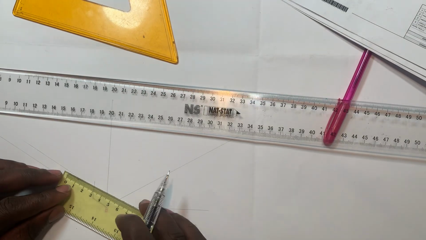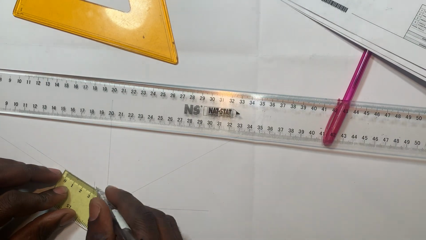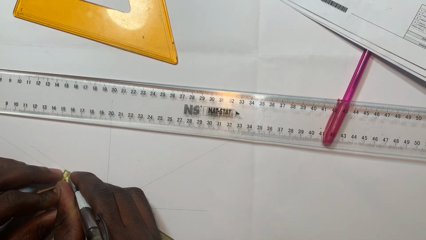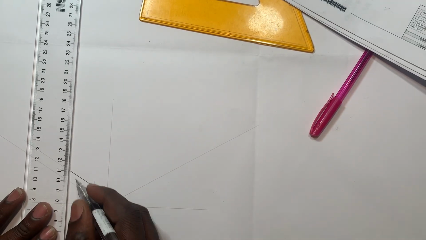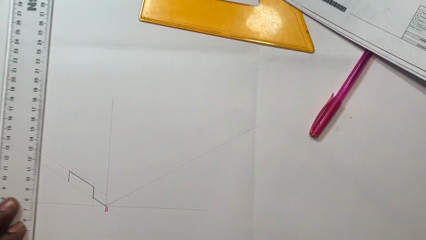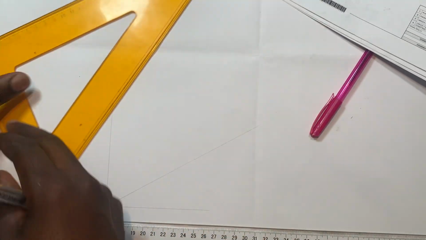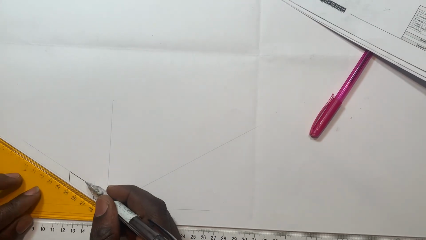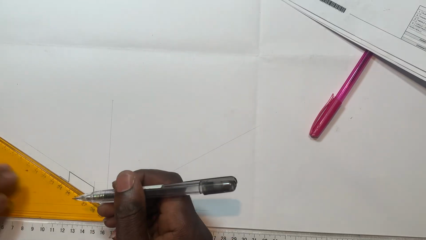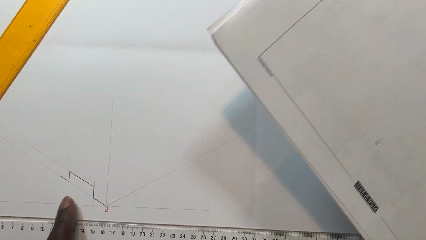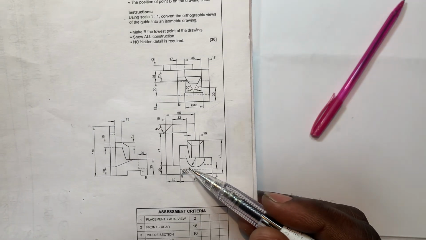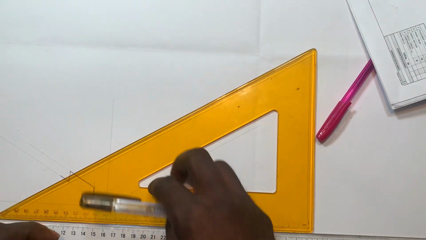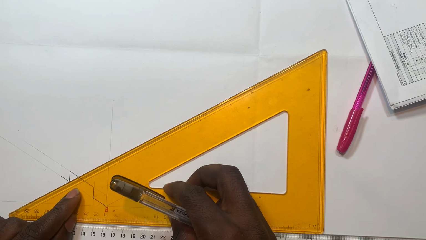So come and get it from here till right there, the 30. After I've gotten the 30, I'll then go down, then go this side, just a little bit up until I come and get it nicely. And then after I've gotten something of this nature, I have to show that hidden detail before I forget about it. We are told that there is a hidden detail there, which is going to appear as a line that is just going to be like this.